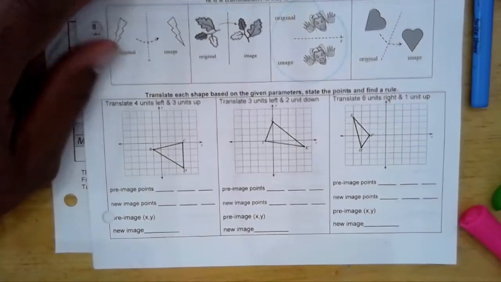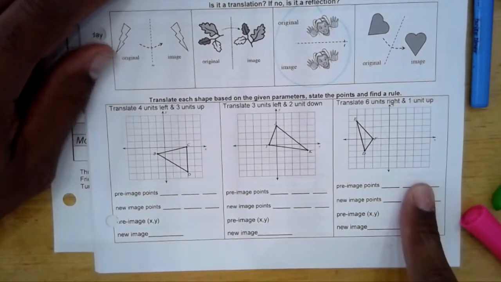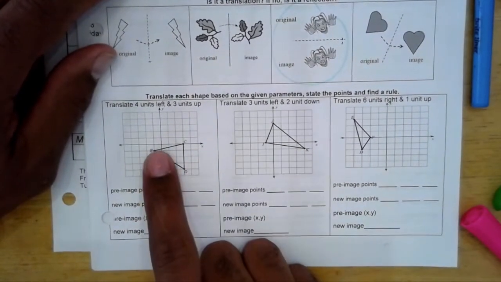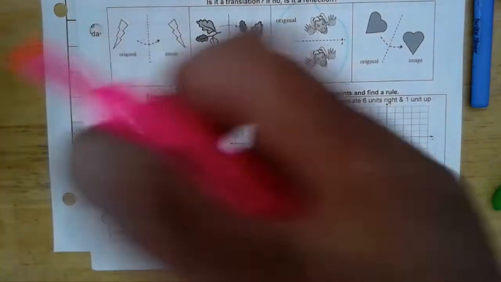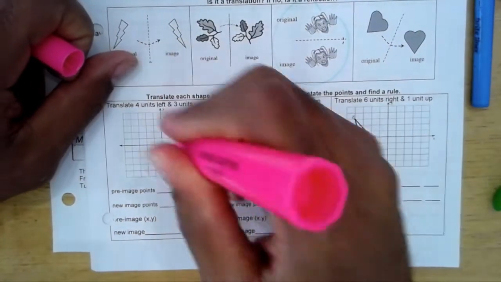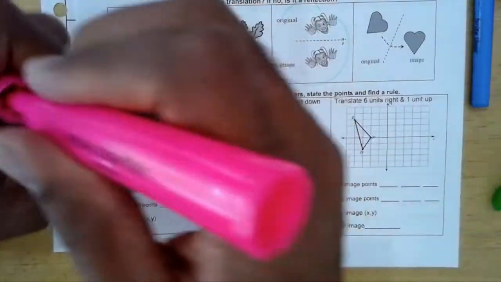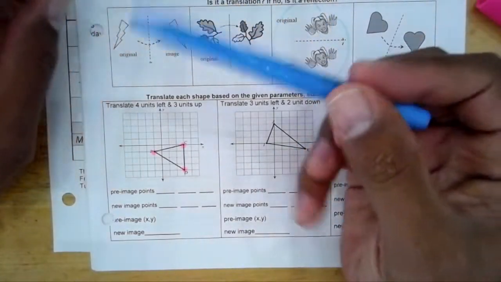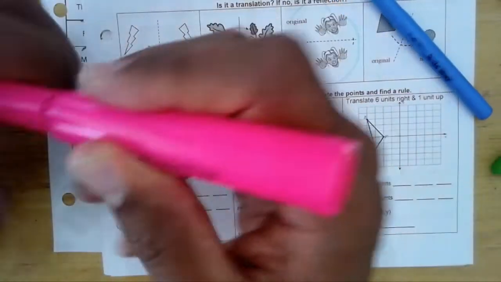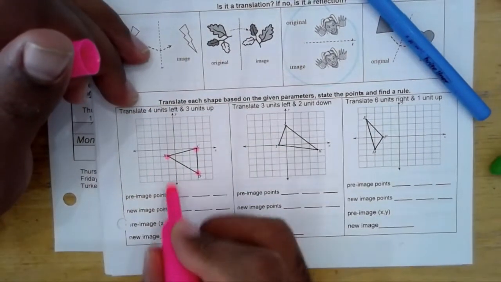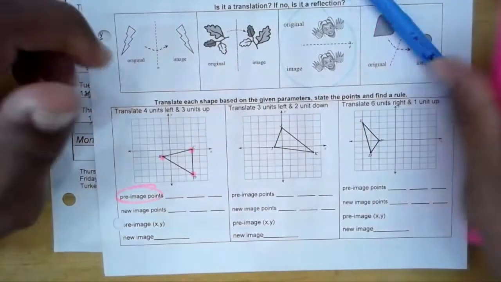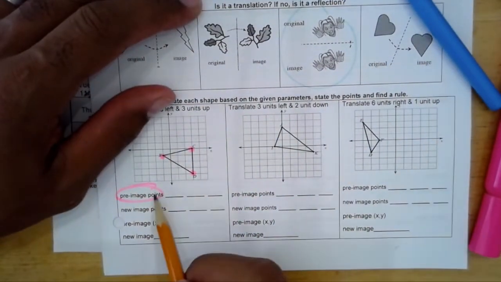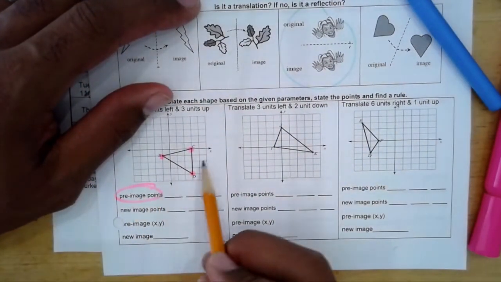Then when you get down here to the bottom, you're going to do that with all of these as well. And so you're just moving, again, based on the direction. Okay, and all these are triangles, right? So there's just 3 points I'm moving. What it asked me to do is draw a new shape after I move it, but also it asked me to write down what the points are before I start. Okay, so the pre-image points before I move it are these points here.